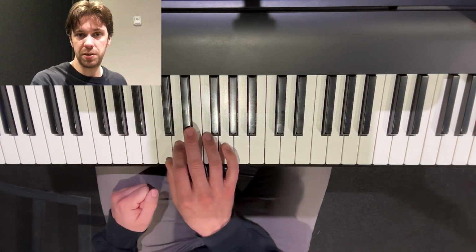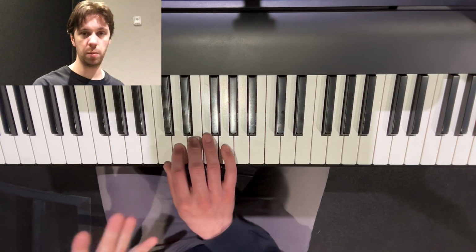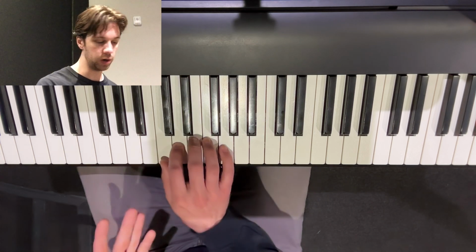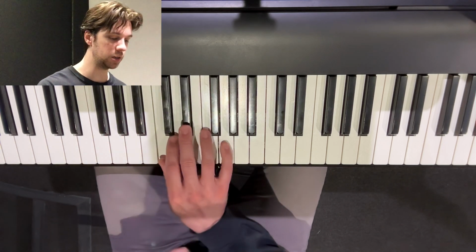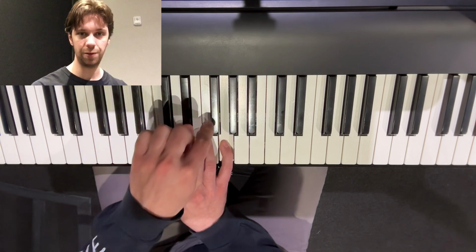It's exactly the opposite pattern of half steps from a major chord to a minor chord. A major chord is 4 half steps and then 3 half steps, and a minor chord is 3 half steps and then 4 half steps.